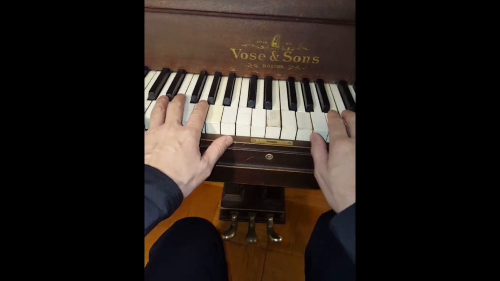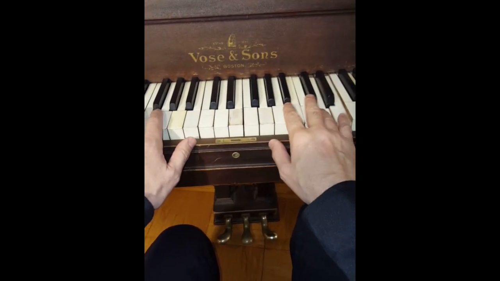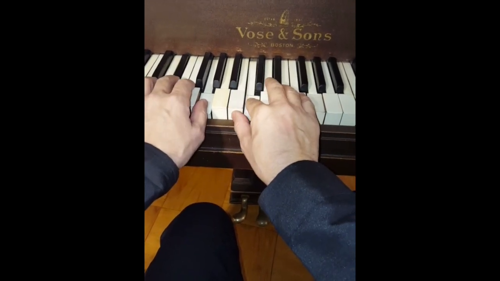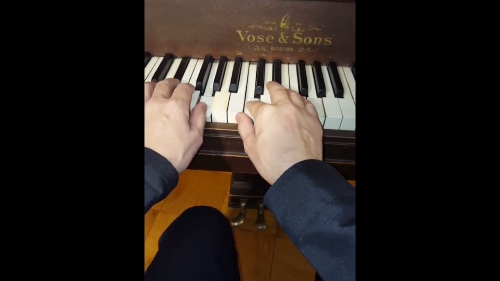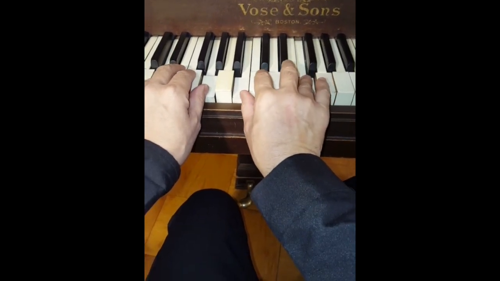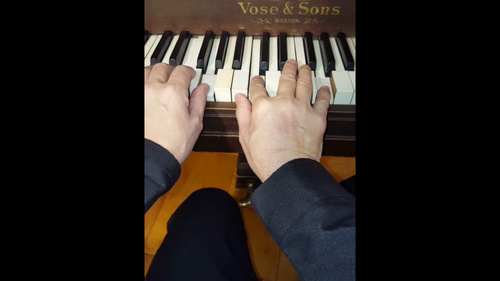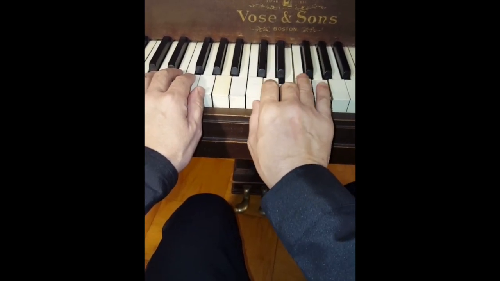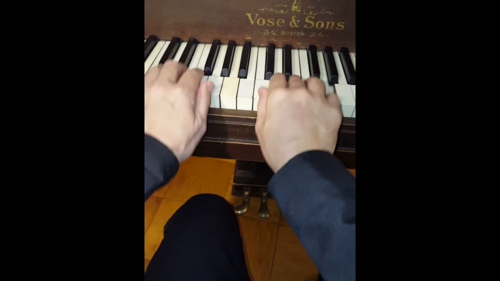This is voice exchange. Same thing. Observe, only soprano is different. This time, instead of going here, it goes in parallel tenths.